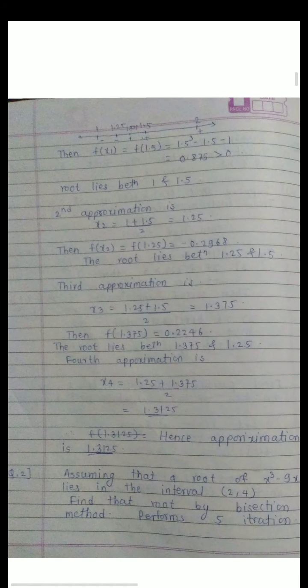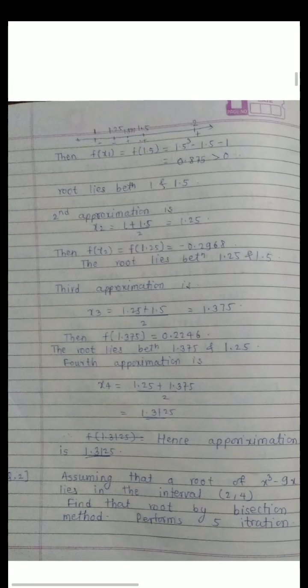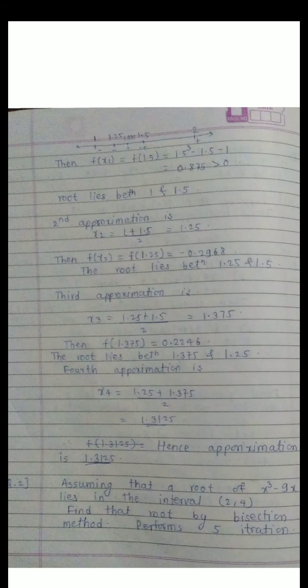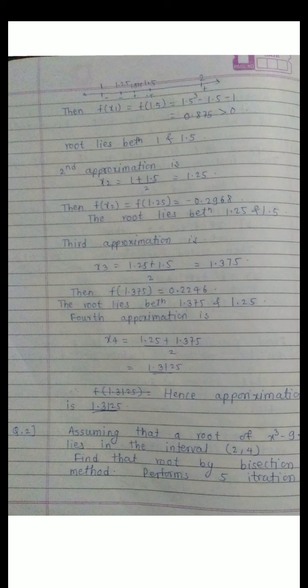Therefore our next approximation, similarly, this is our same working rule for each step. The next approximation x3 is the arithmetic mean of 1.25 and 1.5. x3 is equal to (1.25 plus 1.5) divided by 2 is equal to 1.375. And again, find the value of f of 1.375, is it positive or negative.